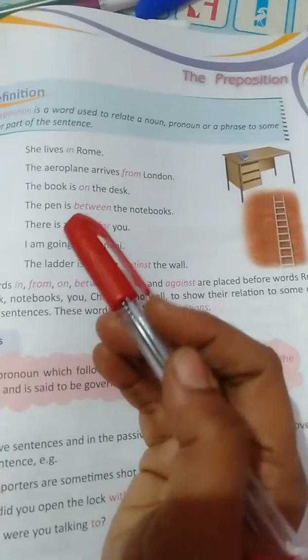So let's see more examples. They have given some pictures. Something is there on the table. They have drawn something. I think a book is there on the table. Then the ladder is there, against the wall.